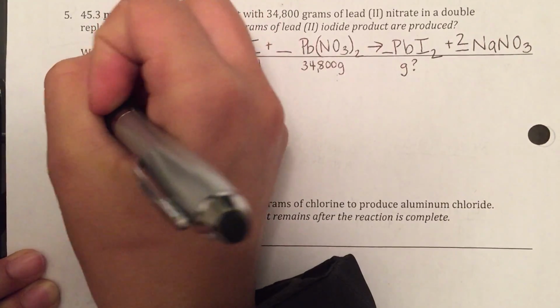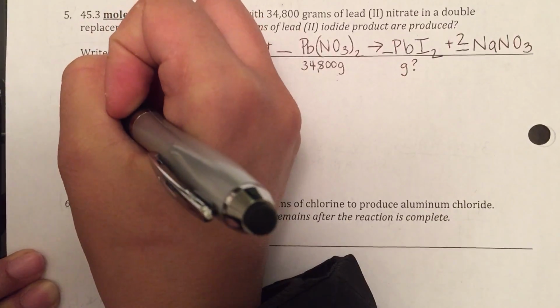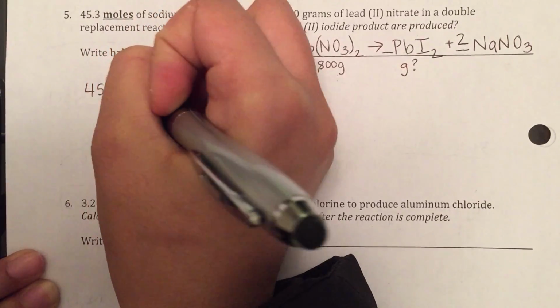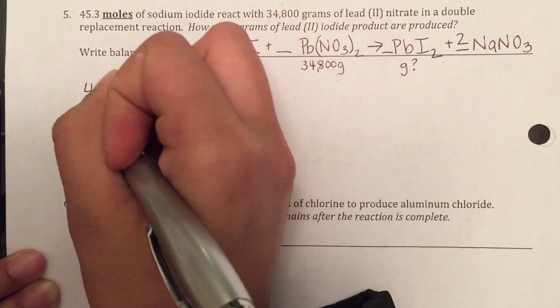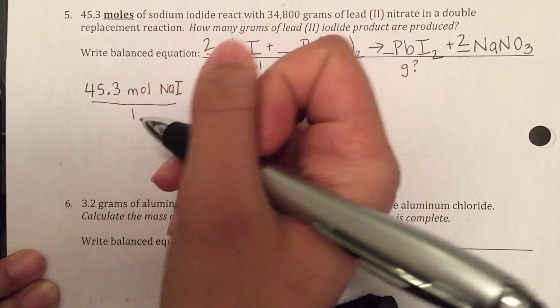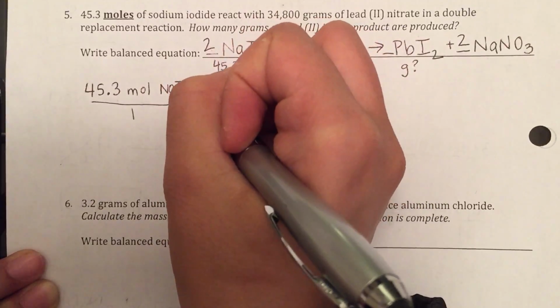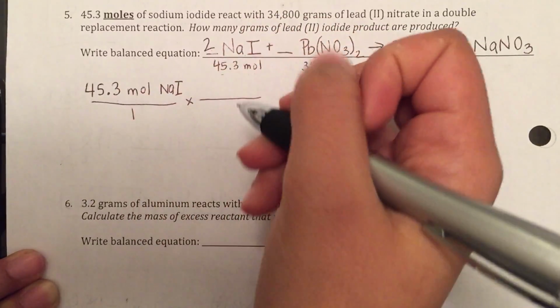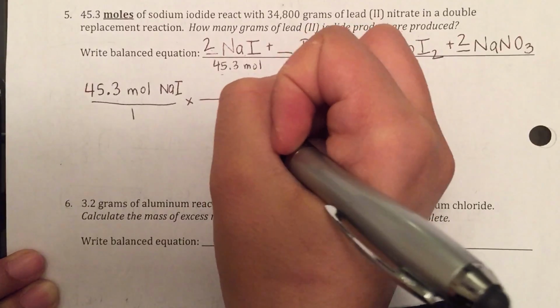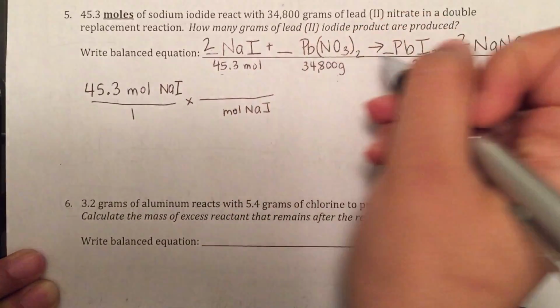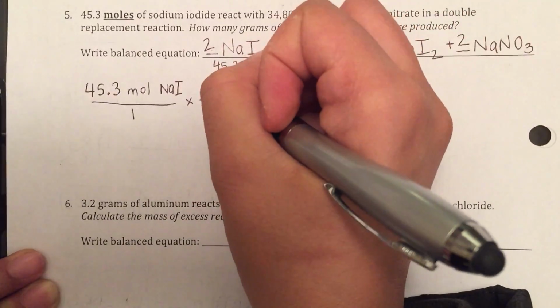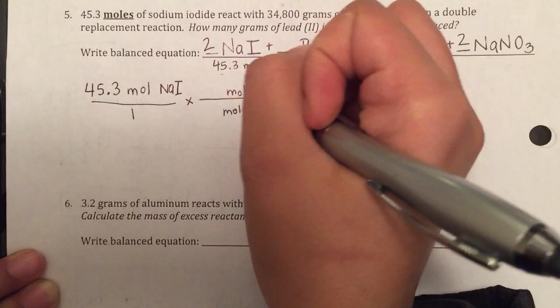We're going to write what we have, 45.3 moles of sodium iodide. We write what we're given over 1. Okay. Since we're at moles, we can go straight into our mole ratio, which we're comparing moles of sodium iodide, and we're comparing it to moles of lead iodide.